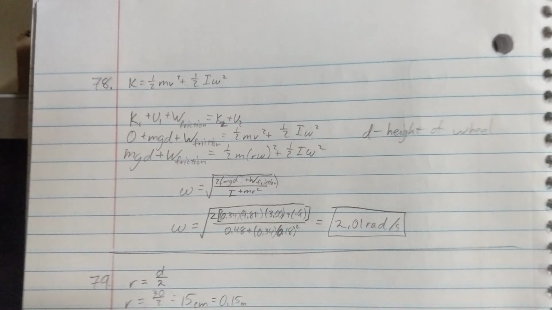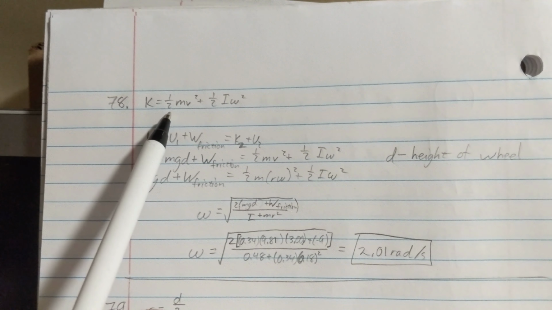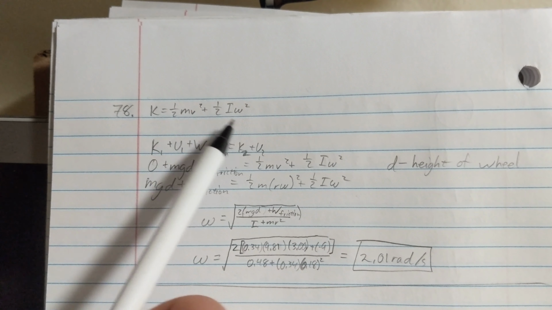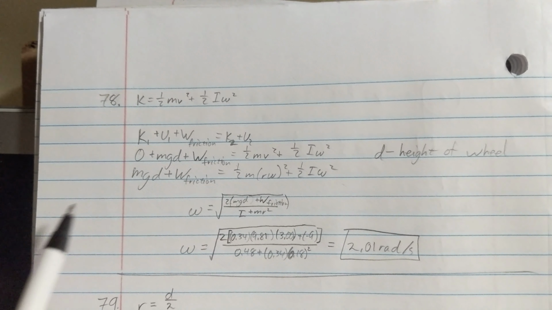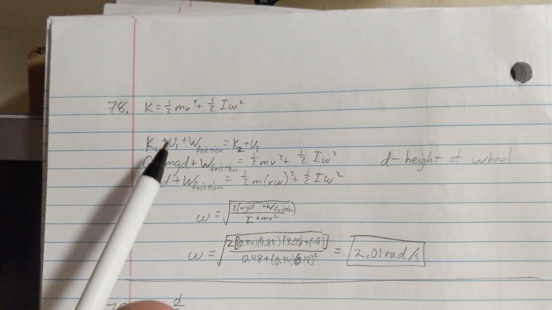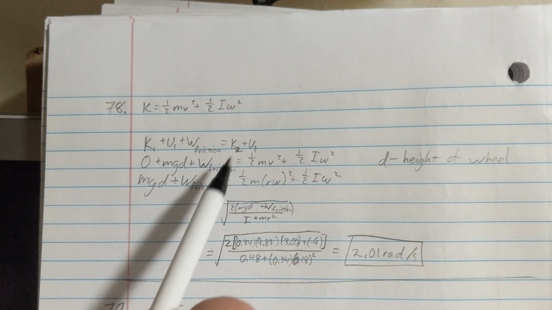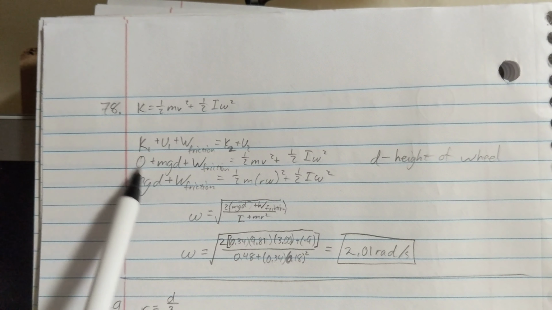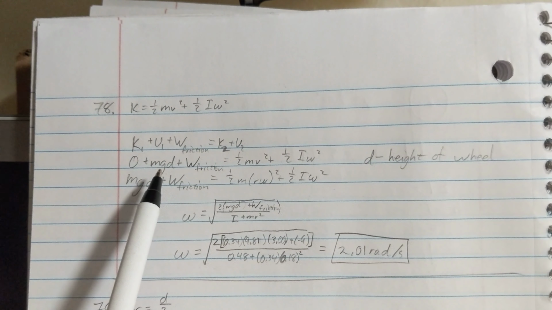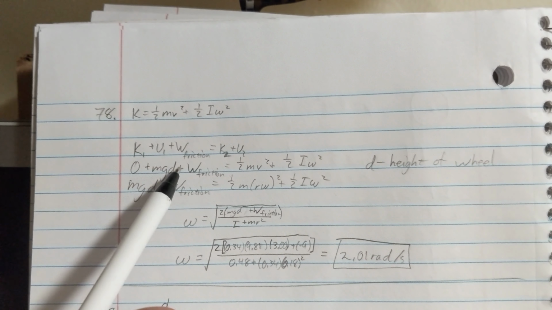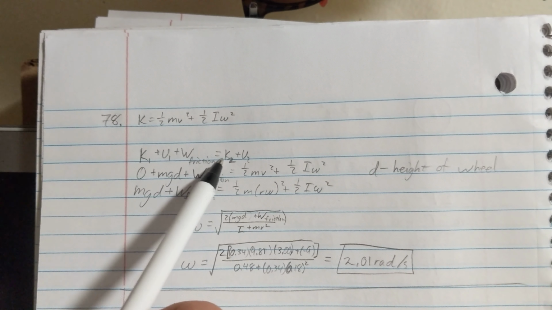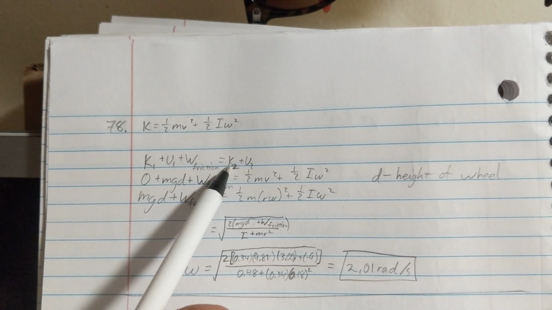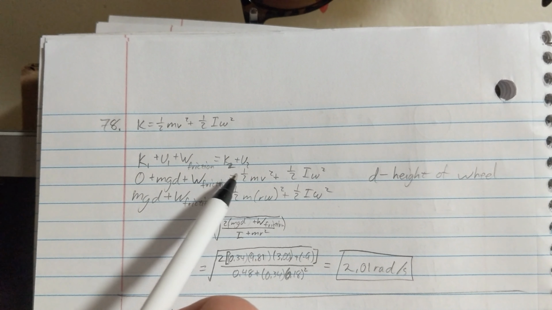So for this problem, we use that our kinetic energy K is equal to 1/2 mass velocity squared plus 1/2 inertia times angular velocity squared. So using conservation of energy, we use kinetic energy plus potential energy plus friction is equal to kinetic energy plus potential energy. Our initial kinetic energy is 0, but our potential energy is mass times gravity times height. So plus the friction, which is equal to our final kinetic energy, because our potential energy is 0 at the end of this.